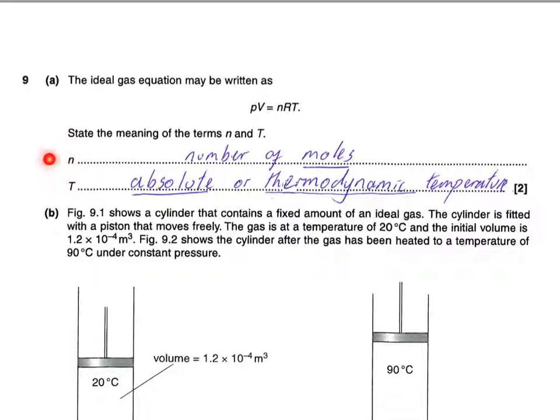It's a lowercase n. Lowercase n is the number of moles. The way I remember that is, I know it's a lowercase or an uppercase n for number of moles or number of molecules. The number of molecules is always going to be the bigger number, so that gets the big N, the uppercase letter N, leaving me the smaller number, the number of moles, as the lowercase n.